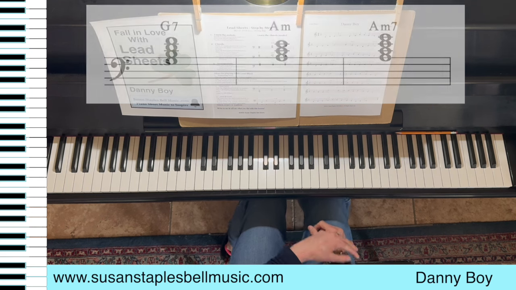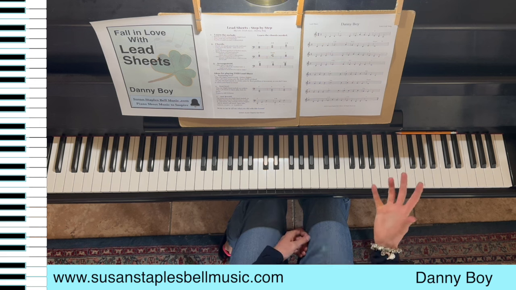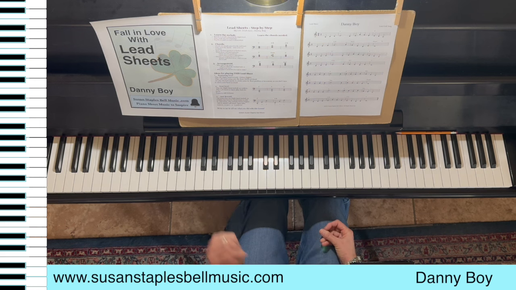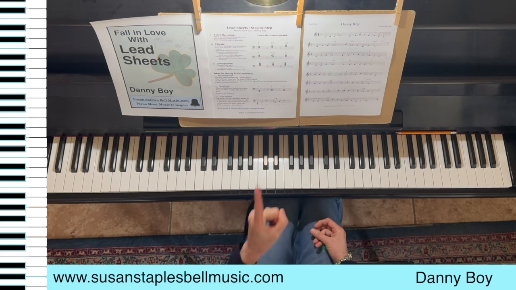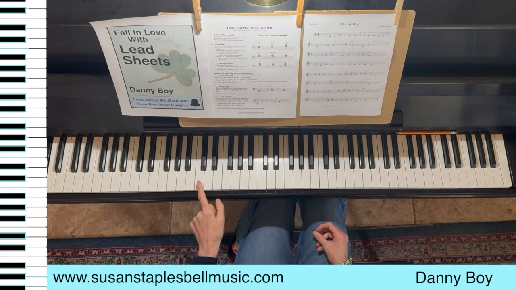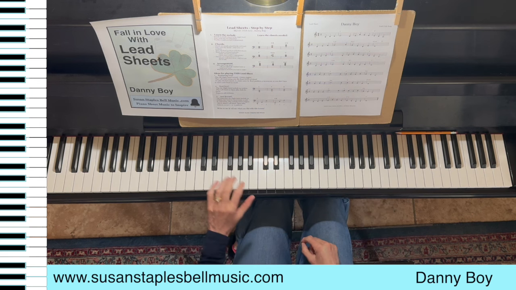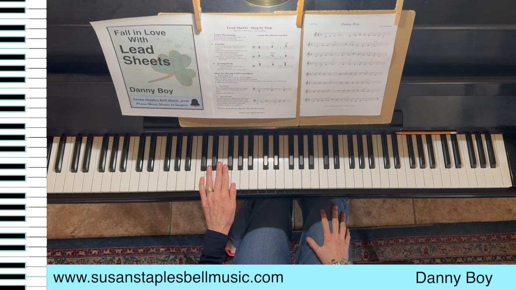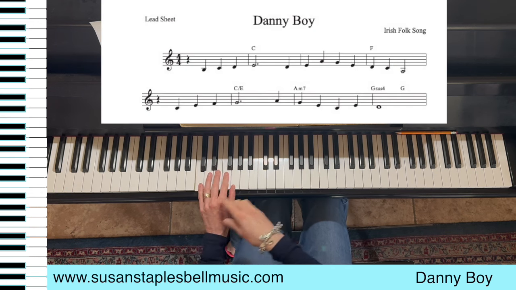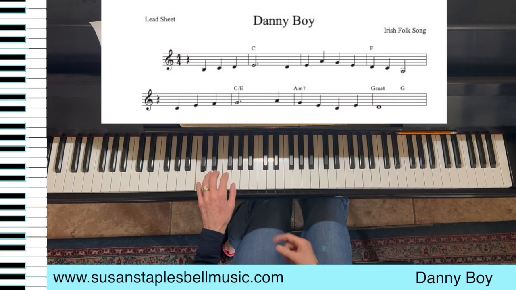All right, so I'm going to go back and play Danny Boy with actually I'm going to back up and do one more thing first. I'm going to play just the root or the letter name of the chord. This is the easiest way you can do this. So the first chord is C. So I'm just going to put my hand in C position, C, D, E, F, G, and play my 5 on C, because that's pretty normal.